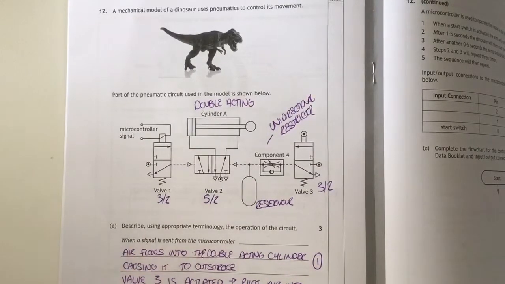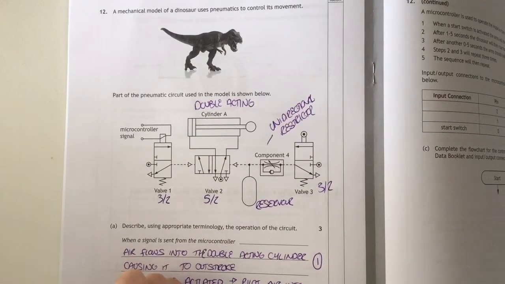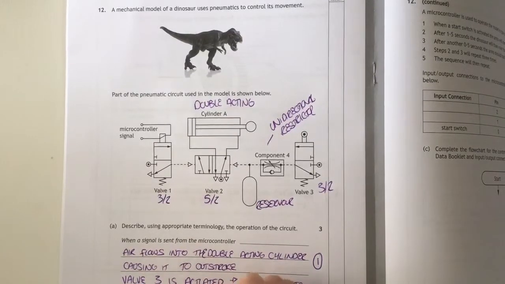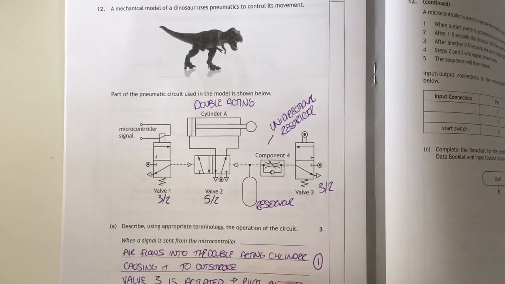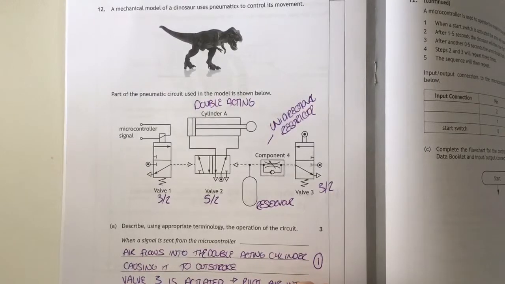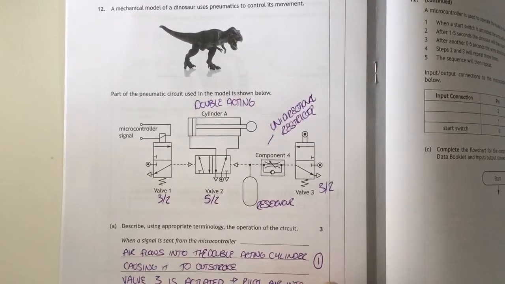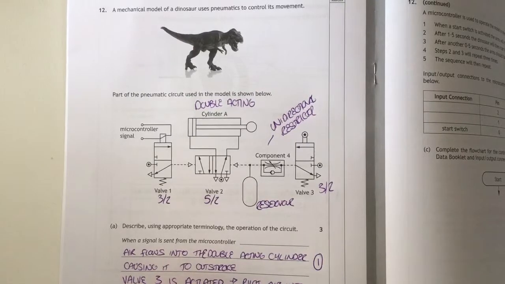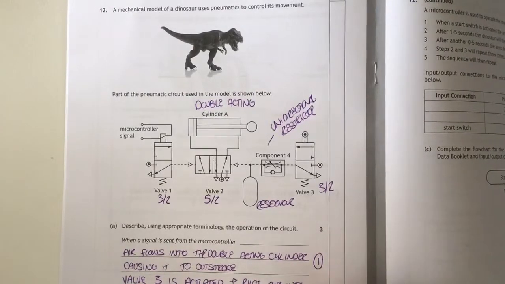So pilot air into unidirectional restrictor and reservoir, causing time delay, and that would give you your second mark.